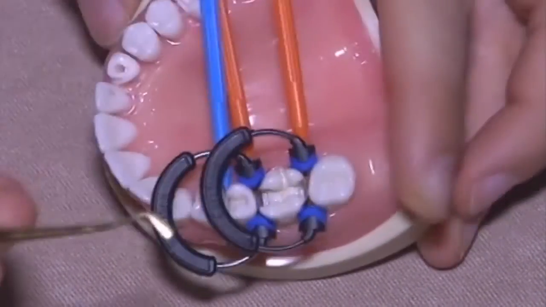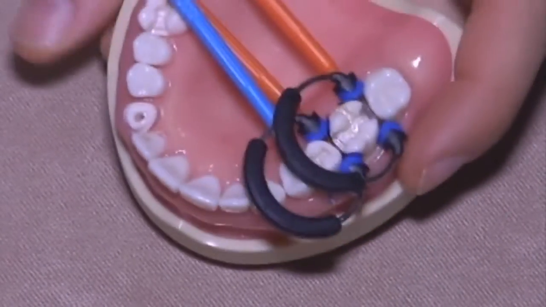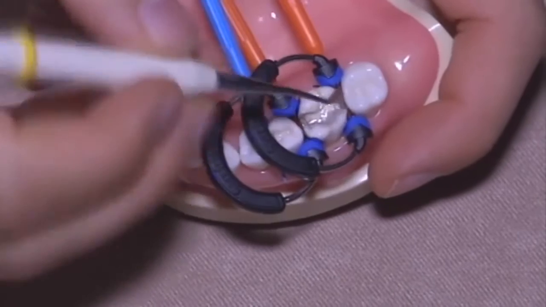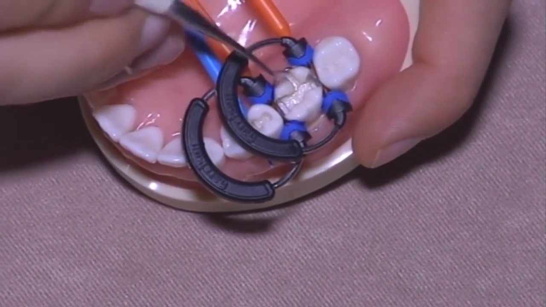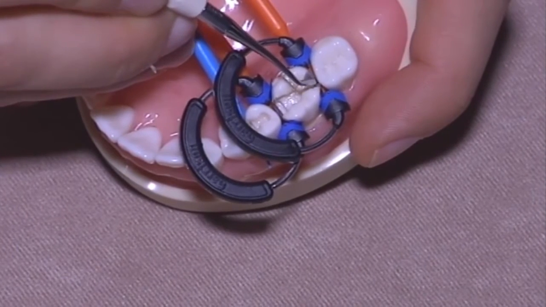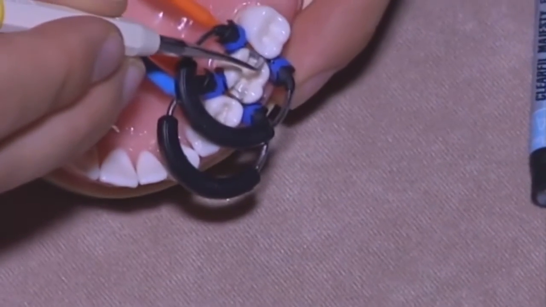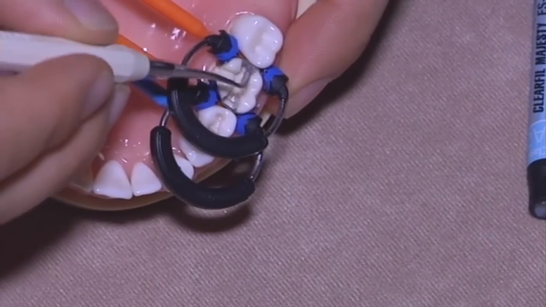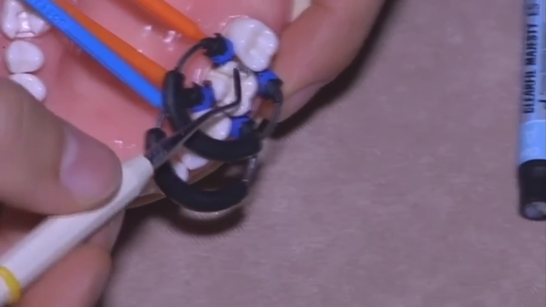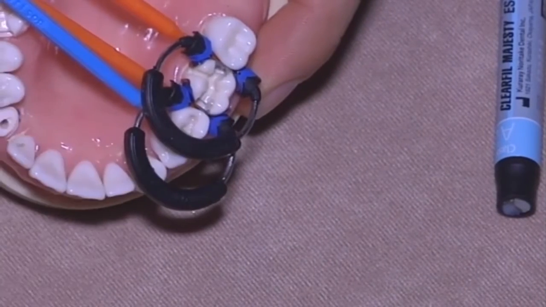You must be gentle in touching the composites in order to let the composites adapt to the cavity. Okay.